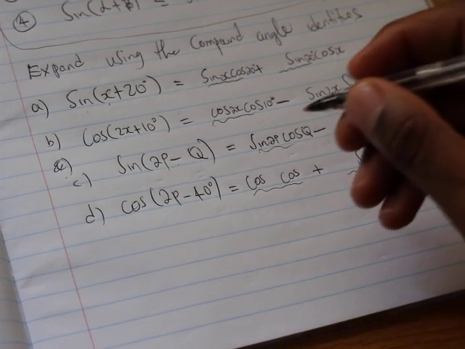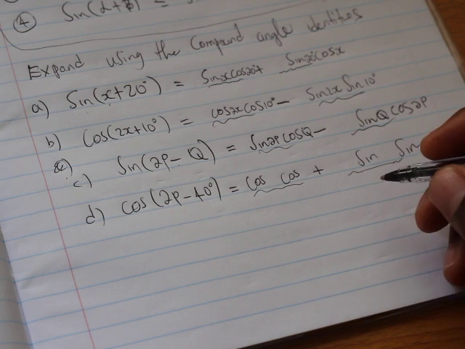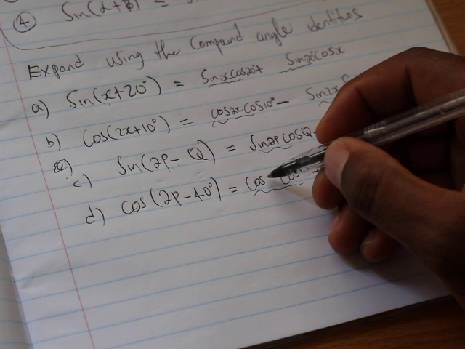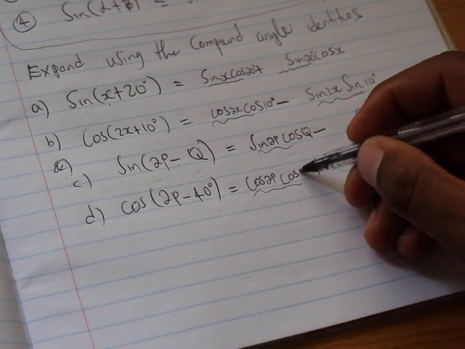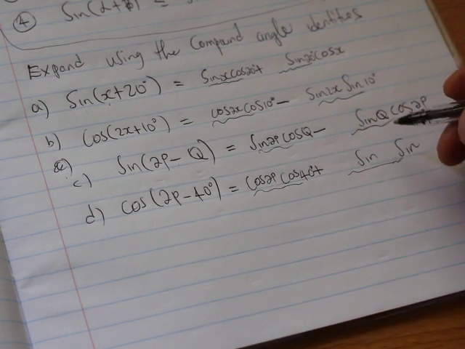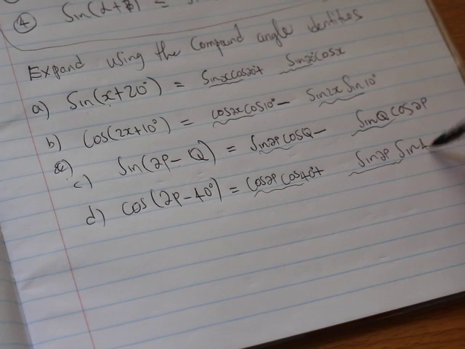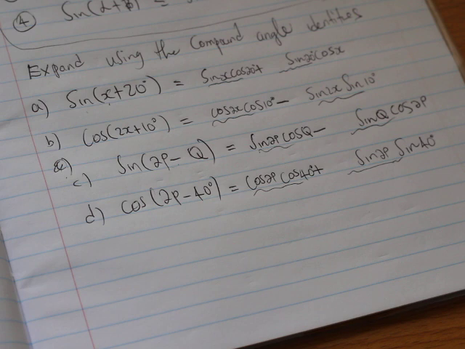Now we arrange the angles. Remember, with cosine, angles are not a problem. We're not swapping anything around. So 2p, 40 degrees, and then also 2p, 40 degrees. We're not changing anything. There we go, the expansion is done.